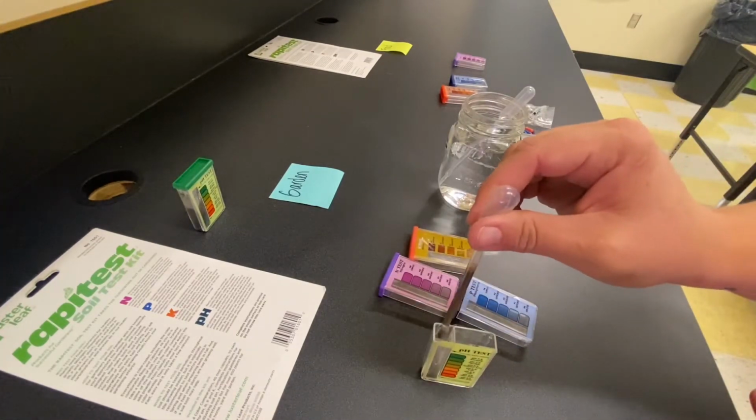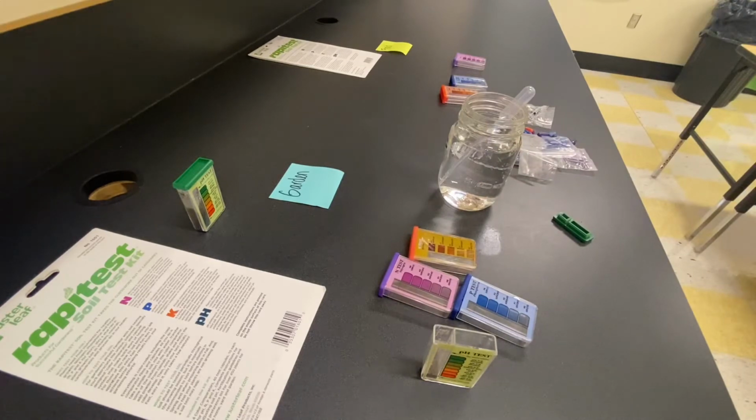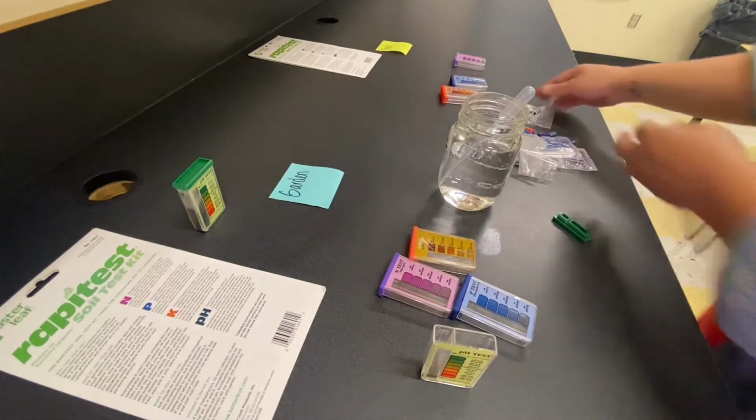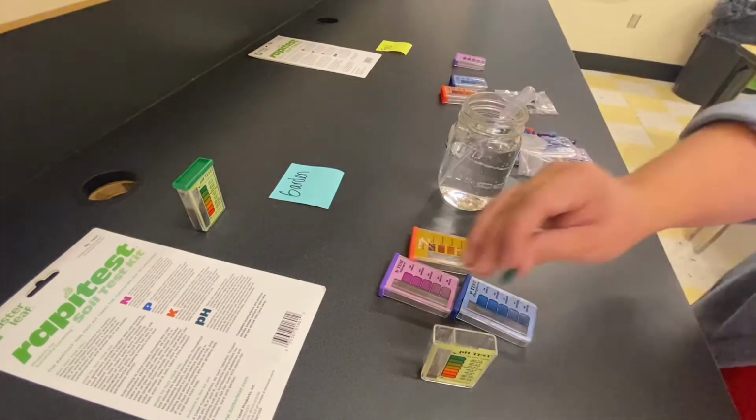Once I add the capsule, I'll put the cap on, I'll shake it up really good, and then these all have to sit for 10 minutes to react, and we'll come back at the end to witness results.